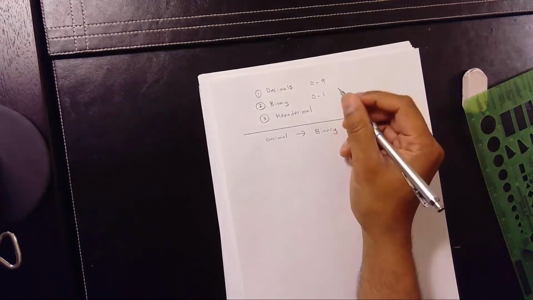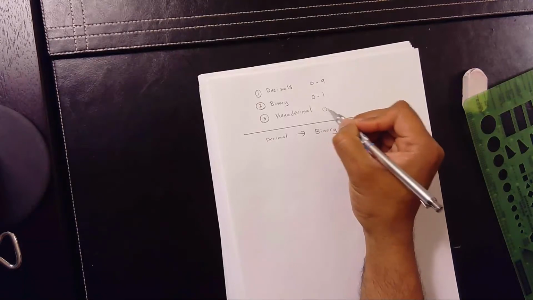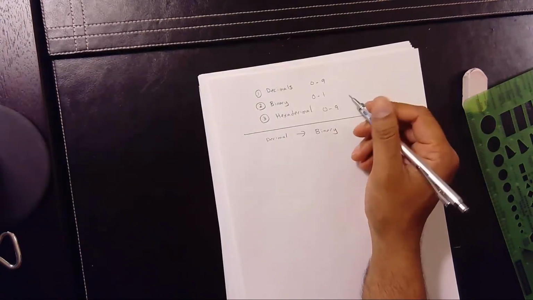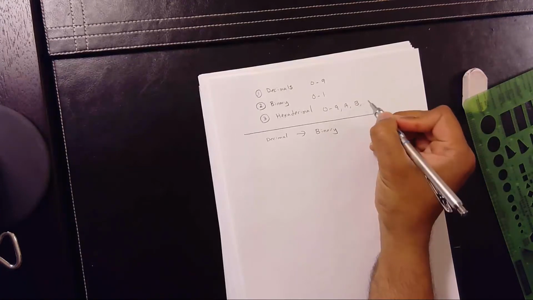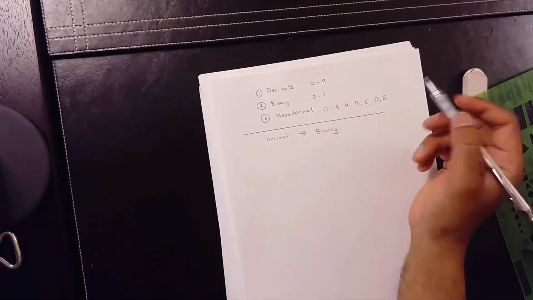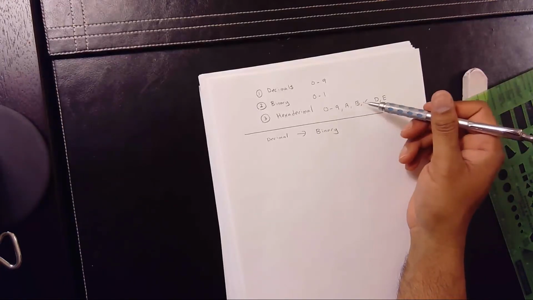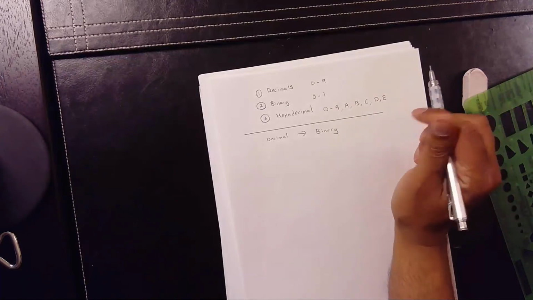Our hexadecimal is, well, how do you go past 9? 0 through 9 is 10 digits, so how do we go past that? We have 11, 12, 13, 14, 15. So A represents 11, B is 12, C is 13, D is 14, E is 15. So let's just get started.